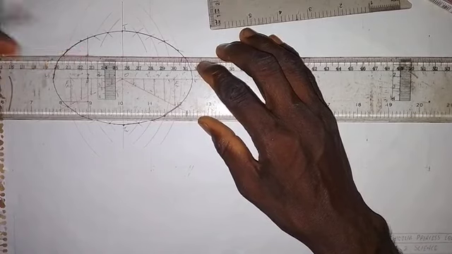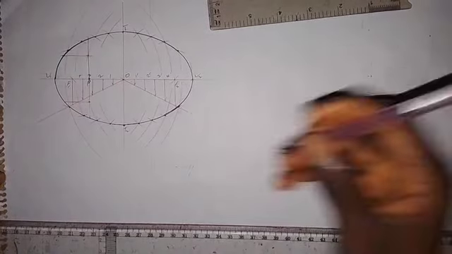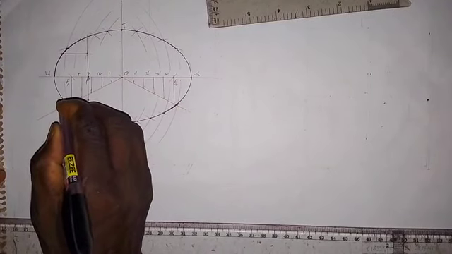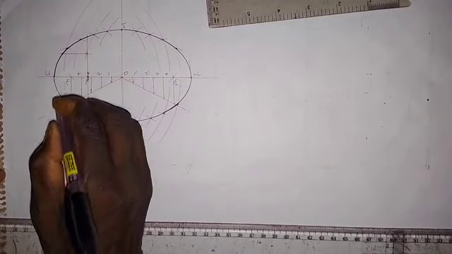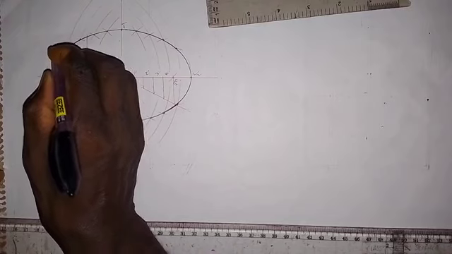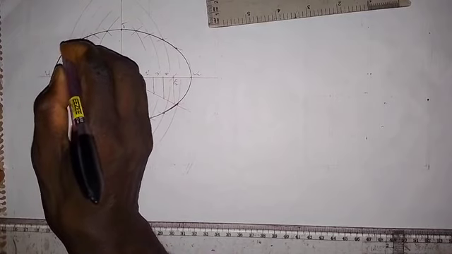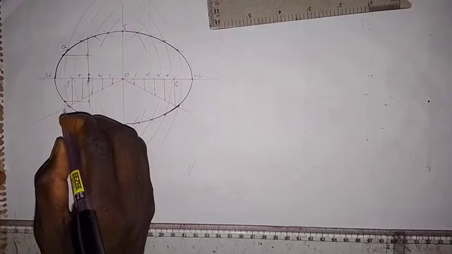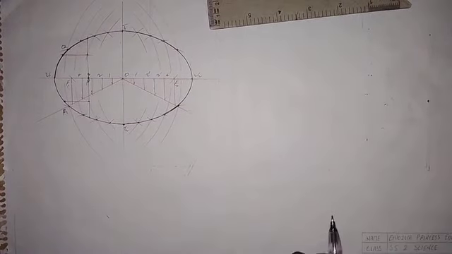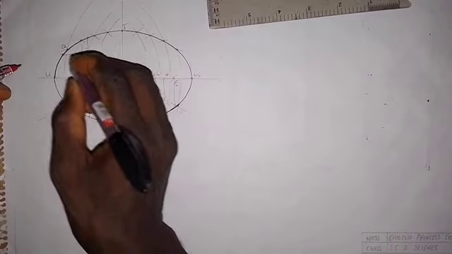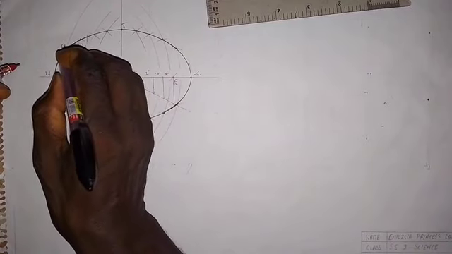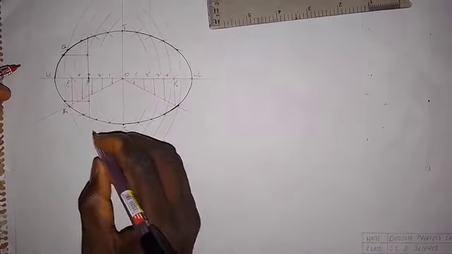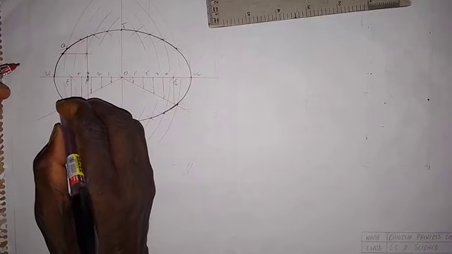Wherever the horizontal line meets the ellipse, this upper one is point Q, and the lower one here is point R. So the next thing that we are going to do, we need to construct a tangent at point Q here, and also a tangent at point R here. So that's what they asked us to do.